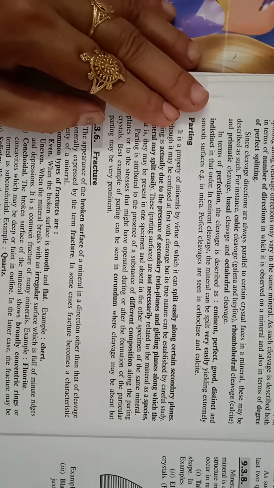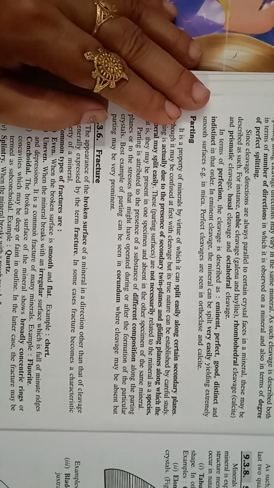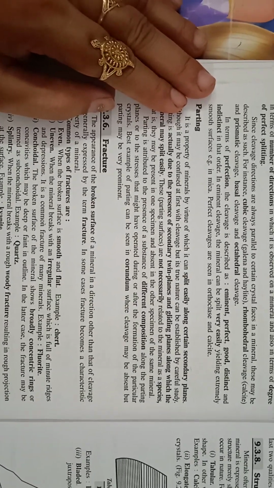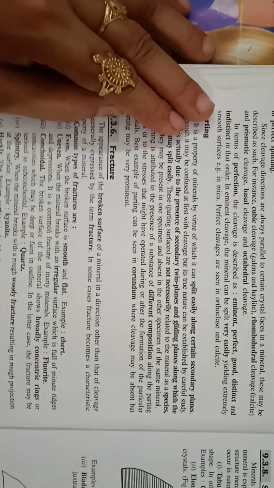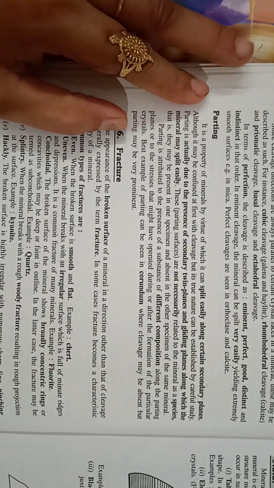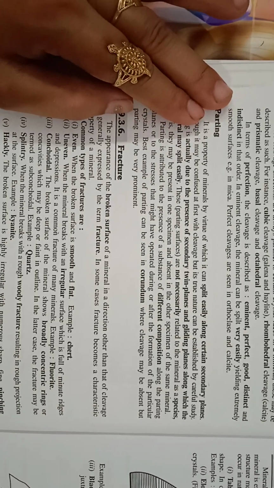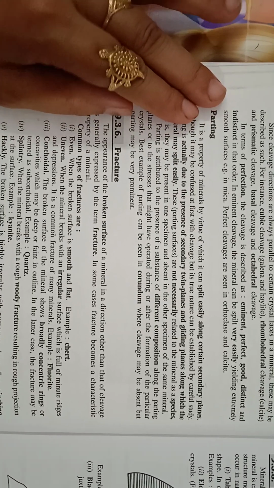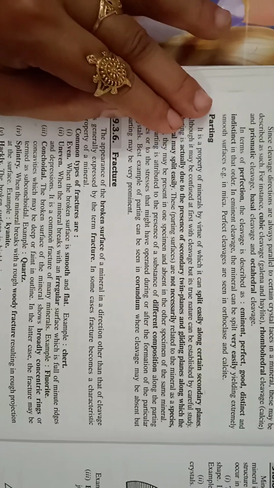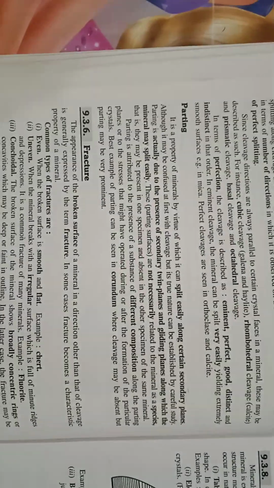In terms of perfection, the cleavage is described as eminent, perfect, good, distinct, and indistinct, in that order. In eminent cleavage, the mineral can be split very easily, yielding an extremely smooth surface. Example, mica. Perfect cleavage is seen in orthoclase and calcite.